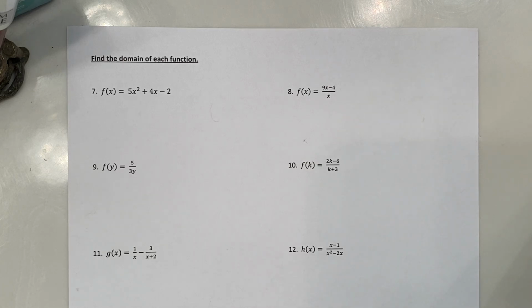All right, let's continue by finding the domain of each function. At this point, you've seen the definition of domain. You've looked at ordered pairs to determine the domain. You probably even looked at a graph to determine the domain. Those are all more intuitive because you have something to look at.